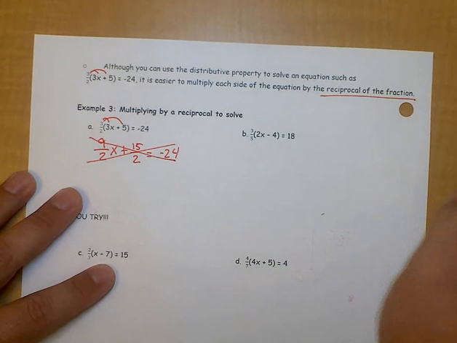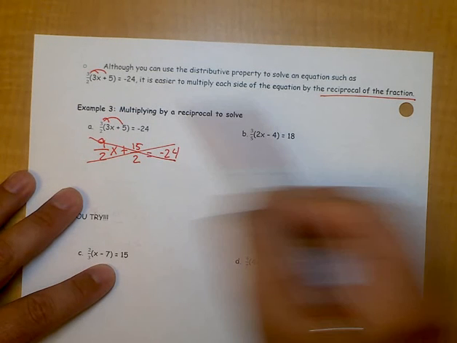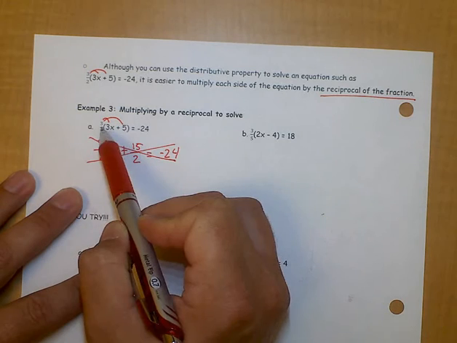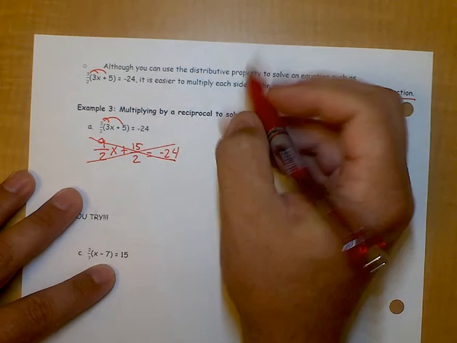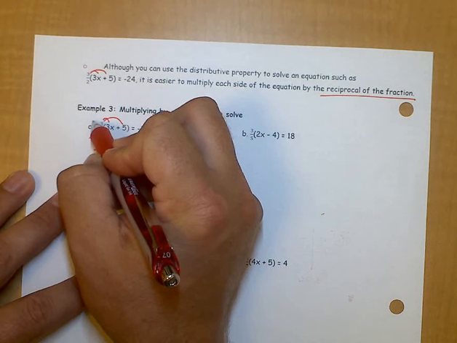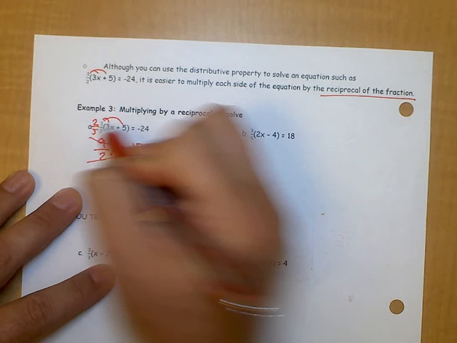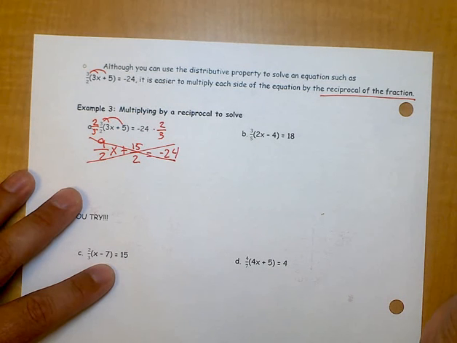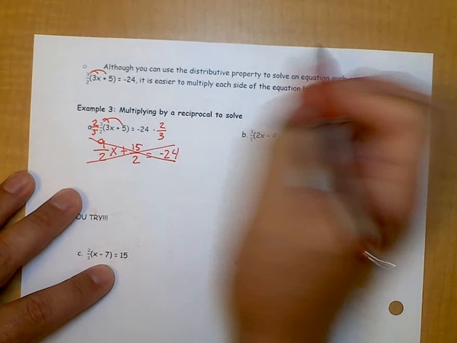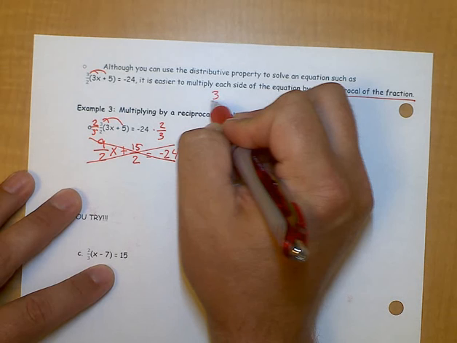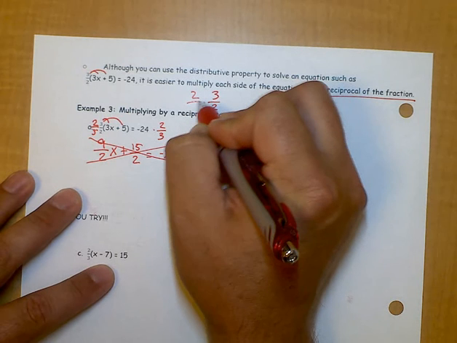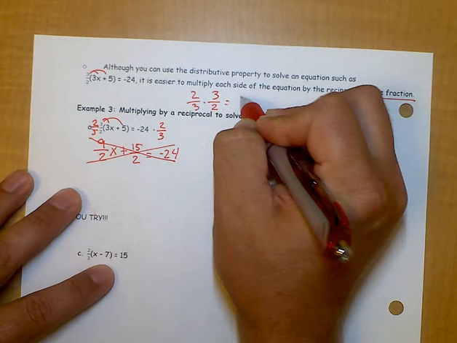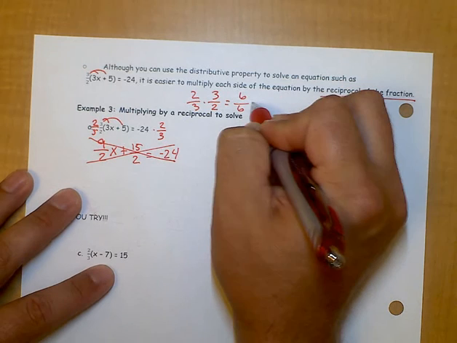What I want to do is multiply by the reciprocal. The reciprocal of a fraction, remember, is when I flip it over. So I want to take 2/3 times that side and 2/3 times that side. Because remember, if I multiply something by the reciprocal, 2 times 3 is 6, 3 times 2 is 6, which equals 1.